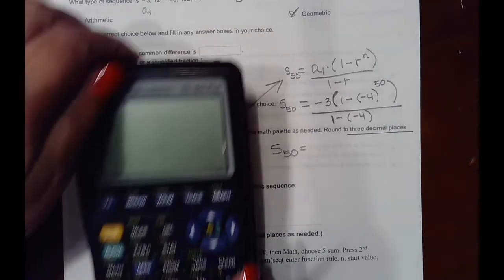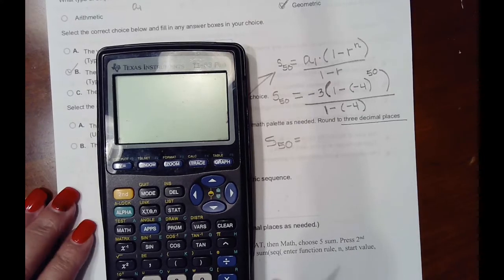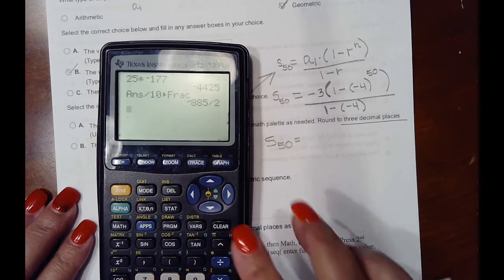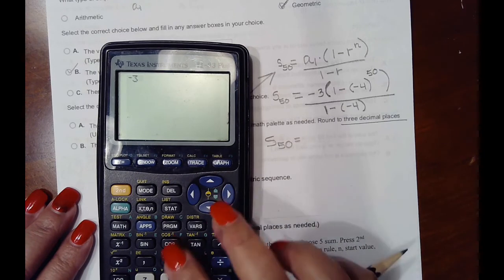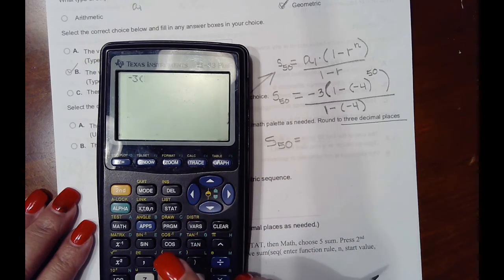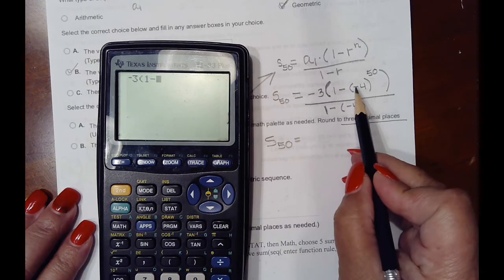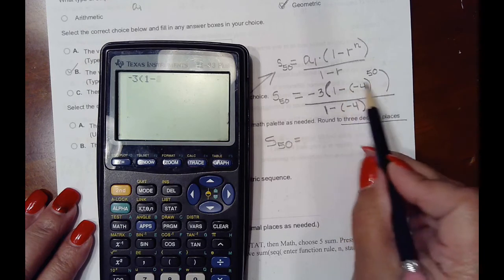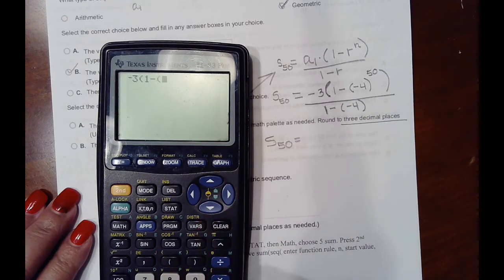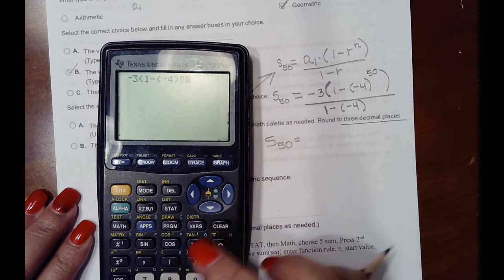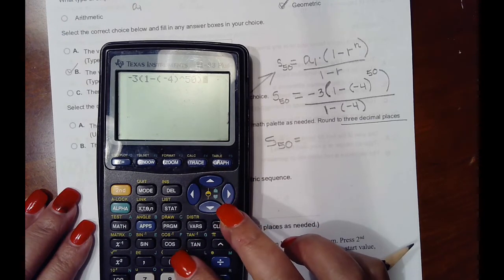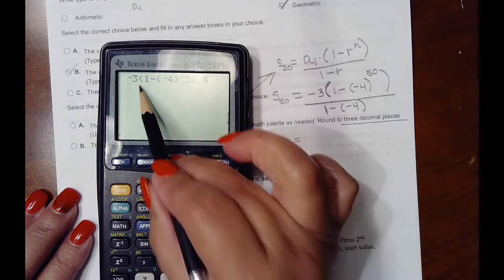Okay, so here we go, entering it just like we see it right here. So negative 3, then in parentheses I'm going to go 1 minus, I'm going to put that base because I want the negative as well as the number to be raised to 50. That's why I'm putting it in its own parenthesis. So extra parenthesis, put a negative 4 in there, raise it up to a power of 50. Now close that parenthesis so that this matches this.